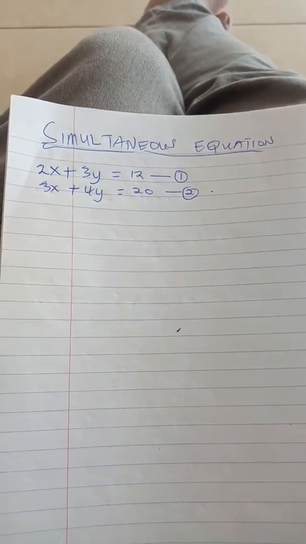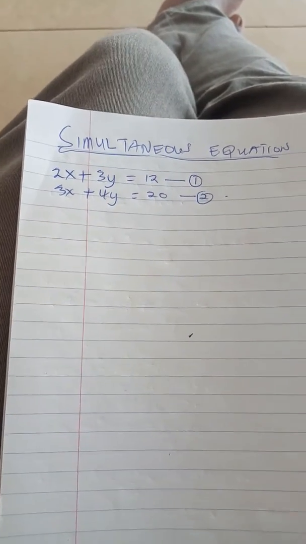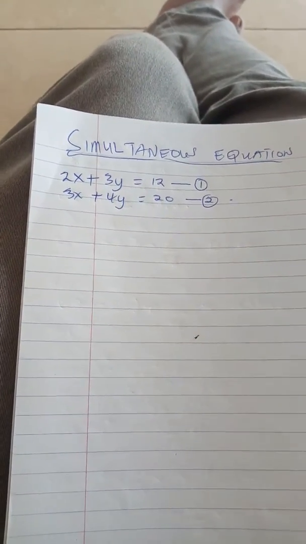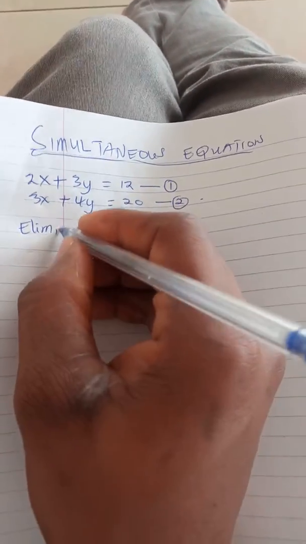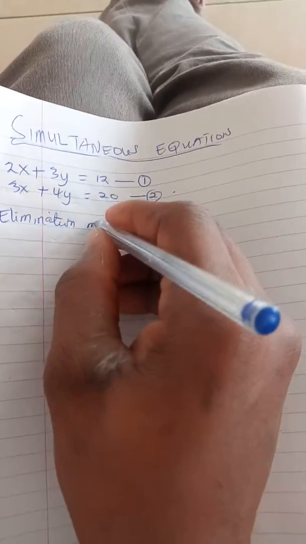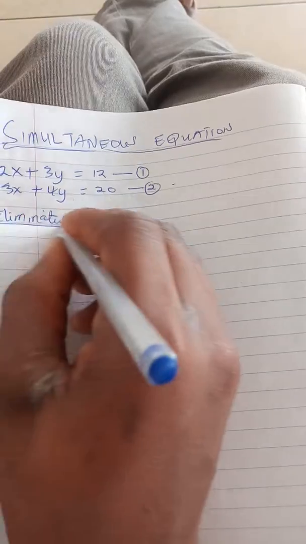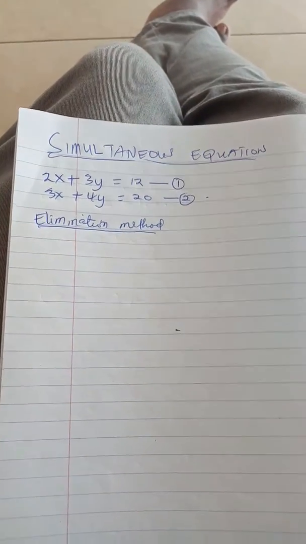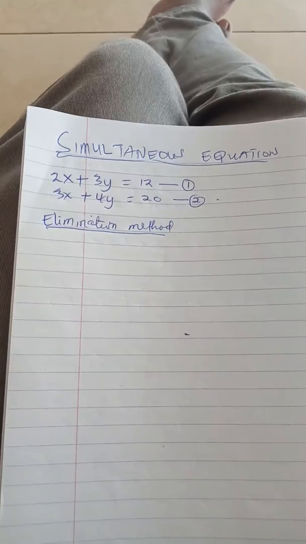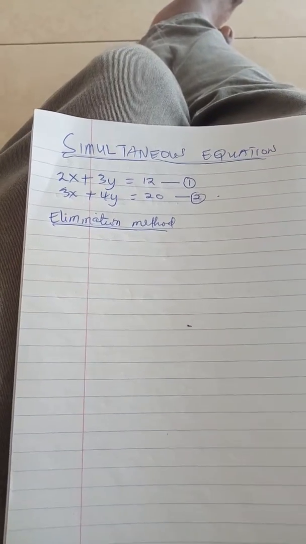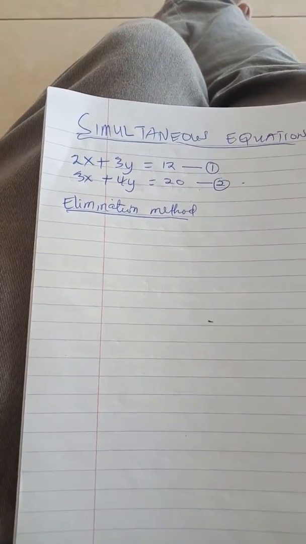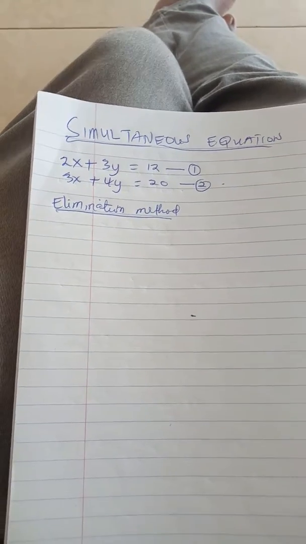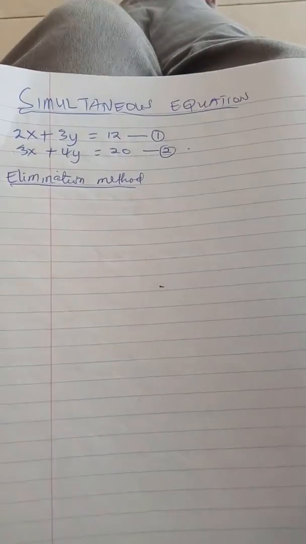So what I'm going to do is solve the two equations simultaneously. And there are two methods by which we can solve this. The first method is the elimination method. Well, what's the elimination method? Because it's difficult to deal with two variables at the same time, you eliminate or remove one variable from the equation so that you can solve for the other variable, and then come back and find the variable eliminated. So let's look at how that works.